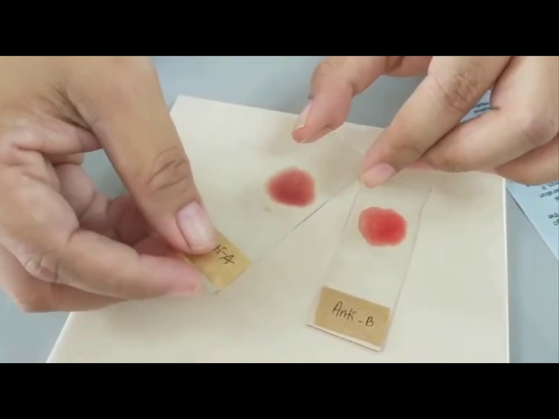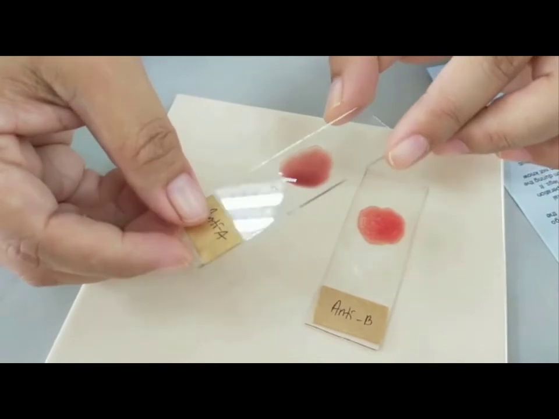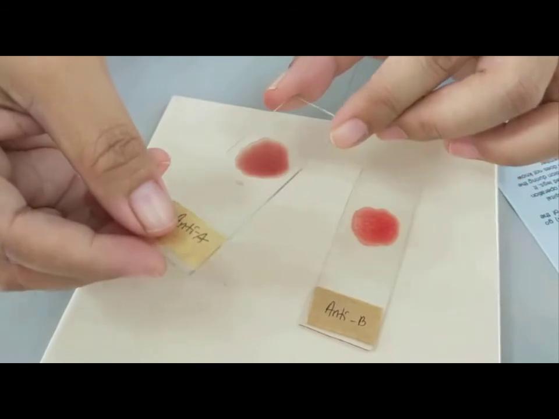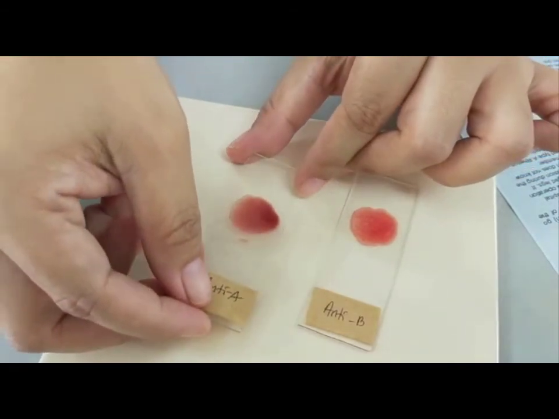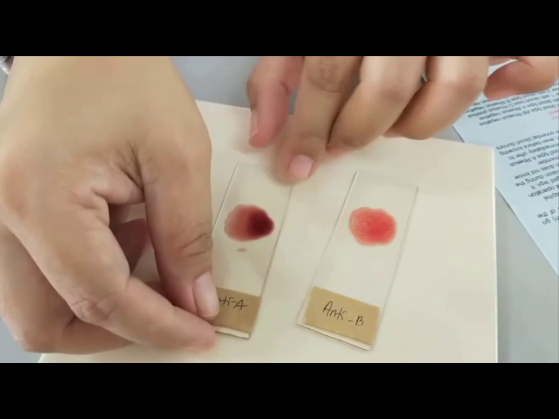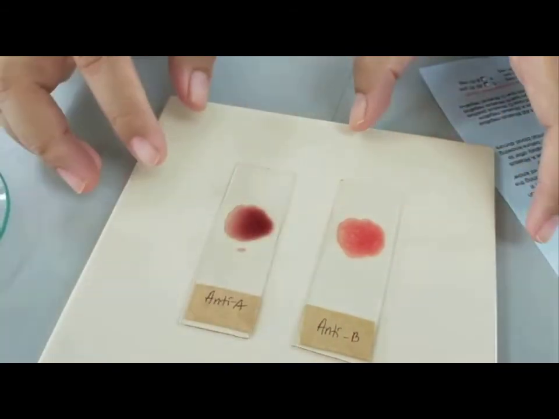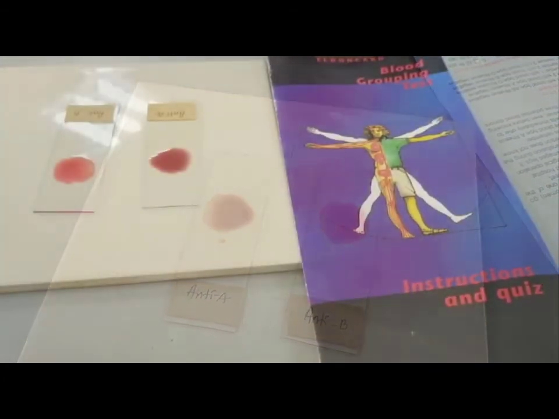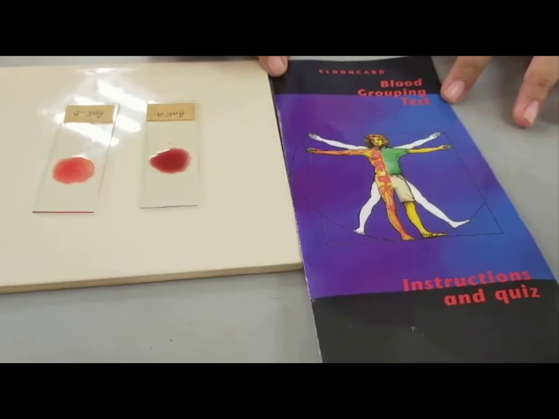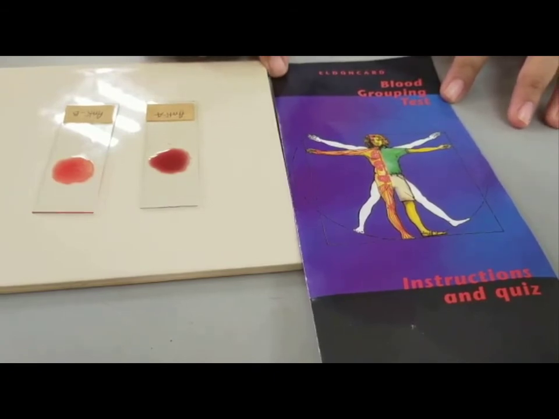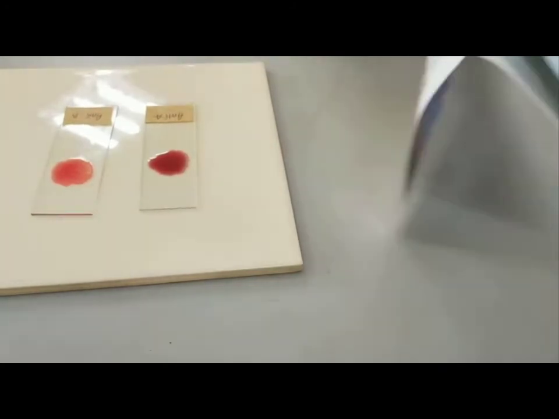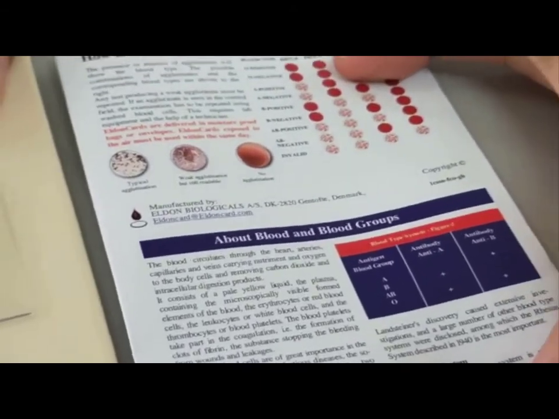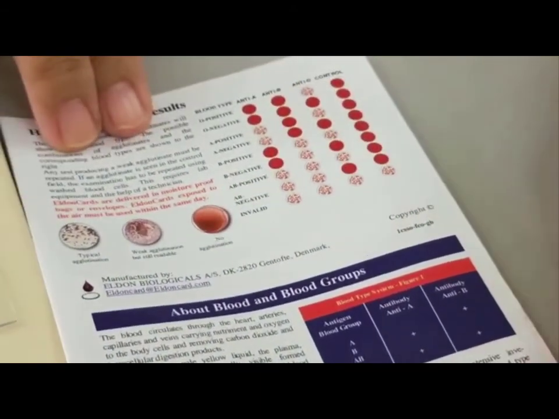Next you have to tilt the slide a few times to allow the serum to mix with the blood and leave it for a few seconds for the agglutination to happen. Make sure to do the same procedure for the anti-B slide. Next, to identify which blood group you belong to, use the provided Eldon card pamphlet. Inside has information for you to compare the possible outcomes of each of the blood groups.